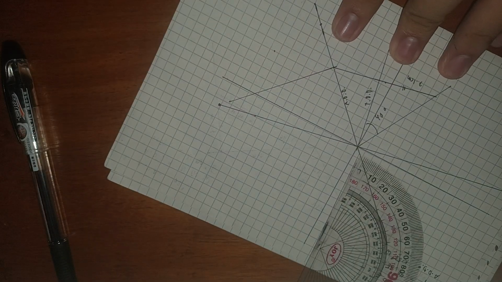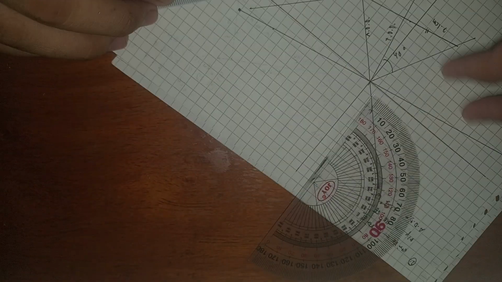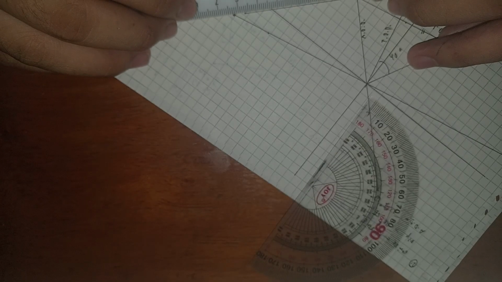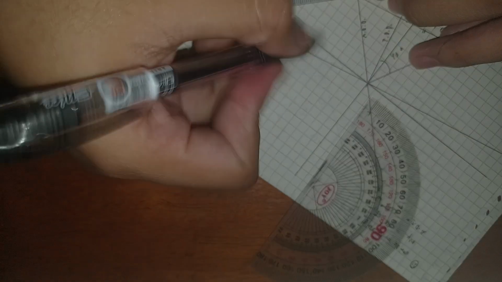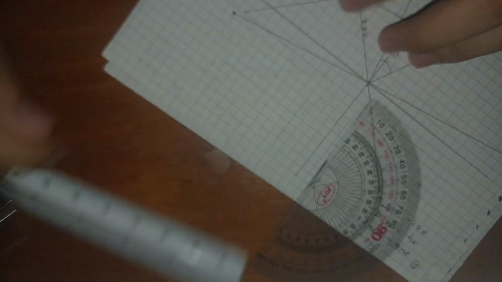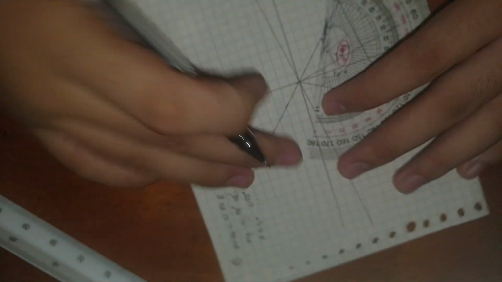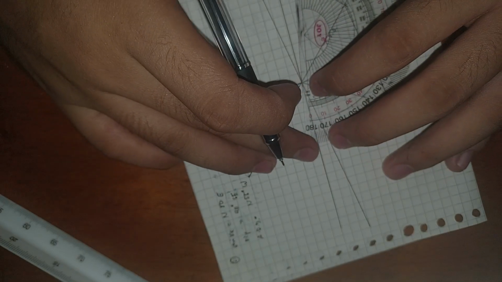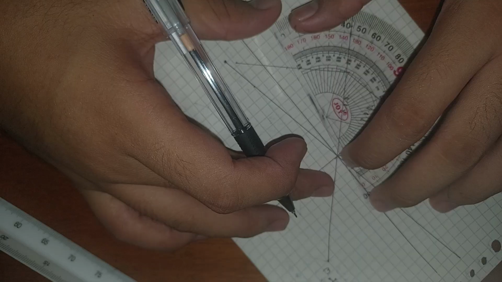And measure 3.1 centimeters. Same here. Since this is 3.1, connect natin from the origin.